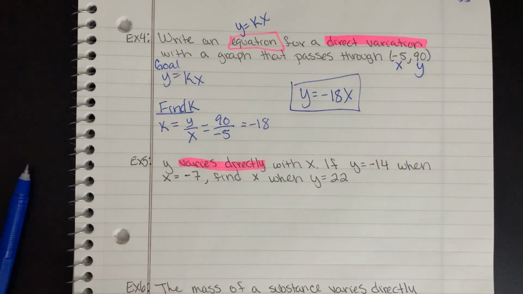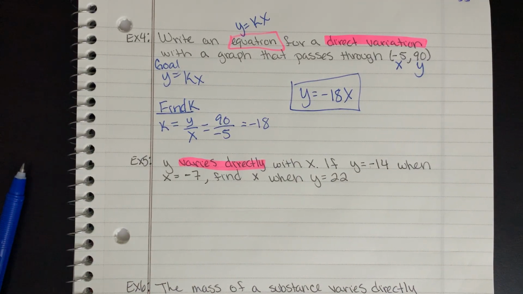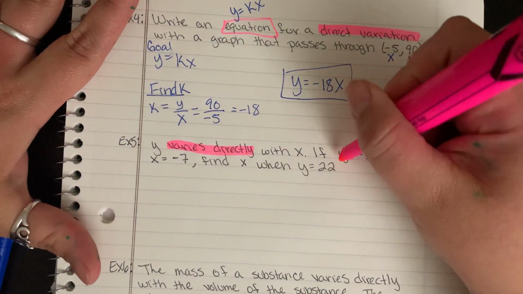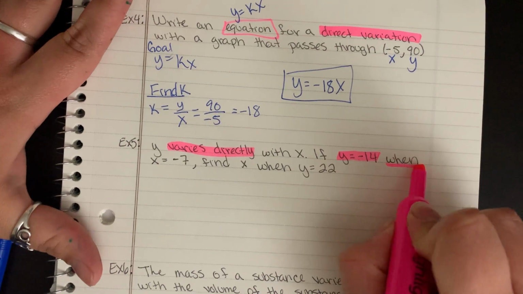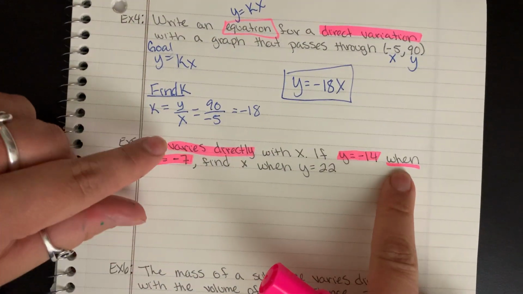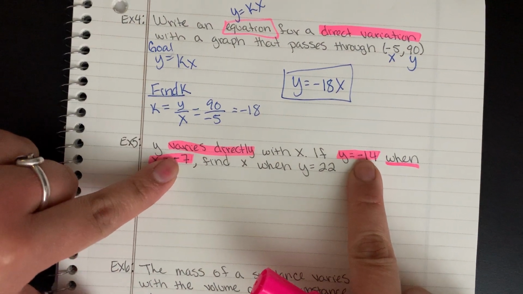Okay, so let's break it down. Y varies directly with x. Cool, we got that part. If y equals negative 14 when x equals negative 7, so that word "when" is connecting these two numbers, right?